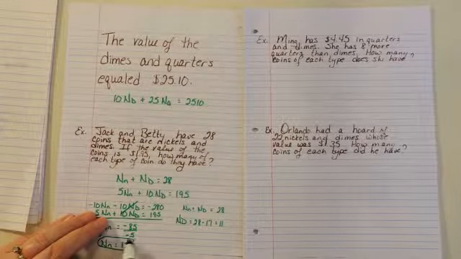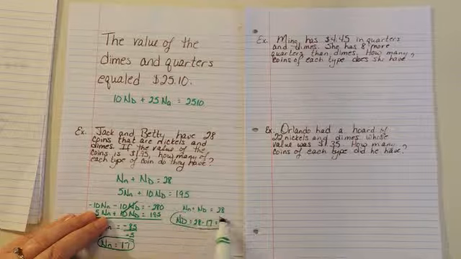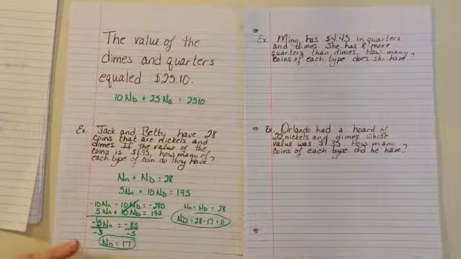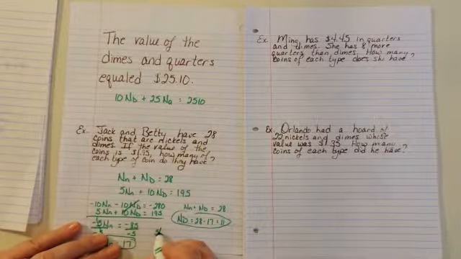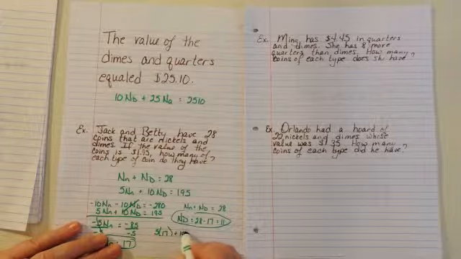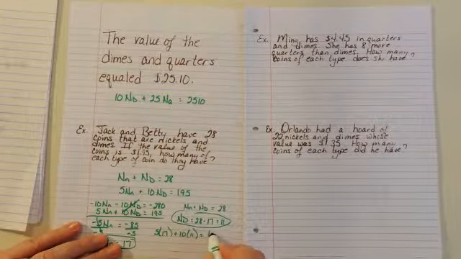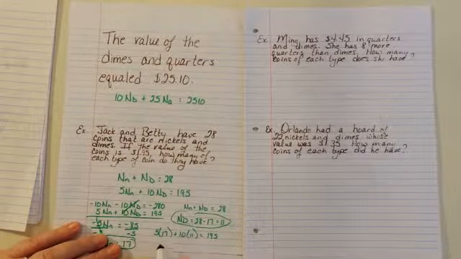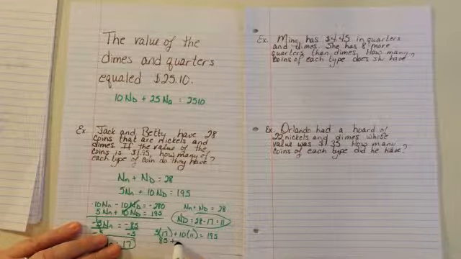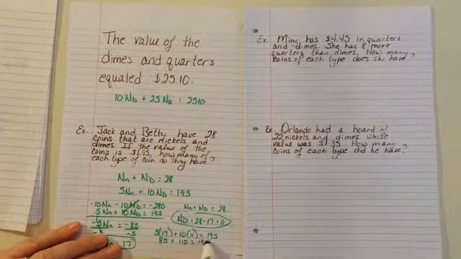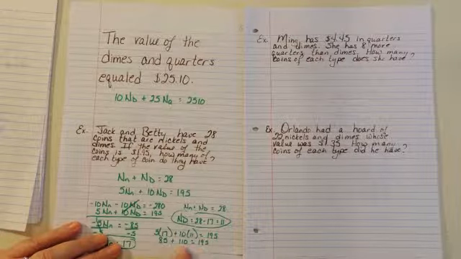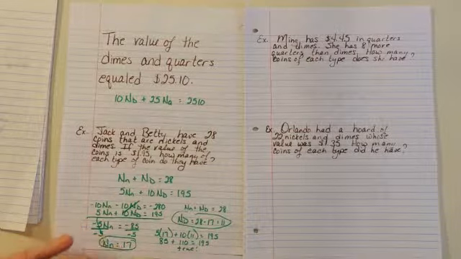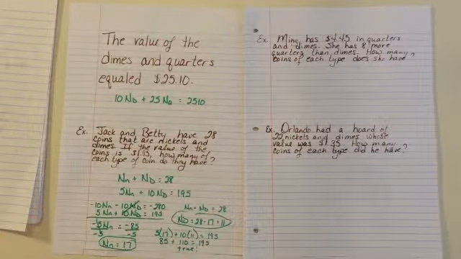So the number of nickels is 17, the number of dimes is 11. We can check this by plugging it into the other problem. So that would say that 5 times 17 plus 10 times 11 equals 195. I should have written this a little smaller. And that says 85 plus 110 equals 195. And 85 plus 110 does equal 195. So that is true. Okay, so that is the number of dimes and the number of nickels.